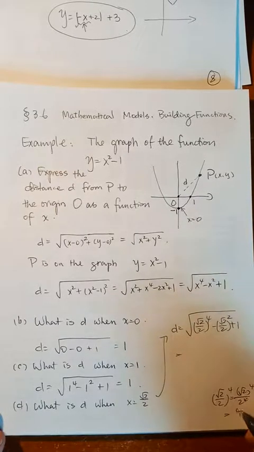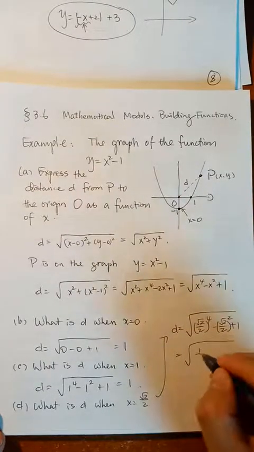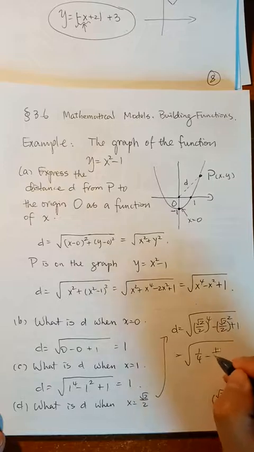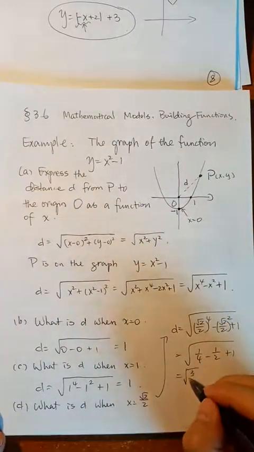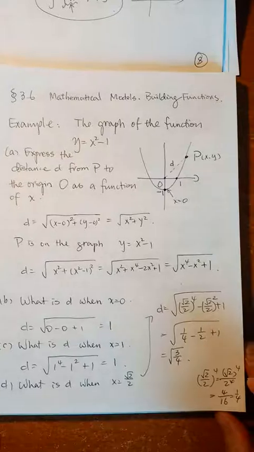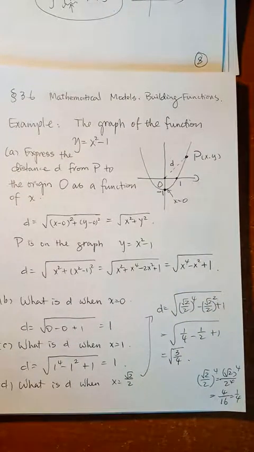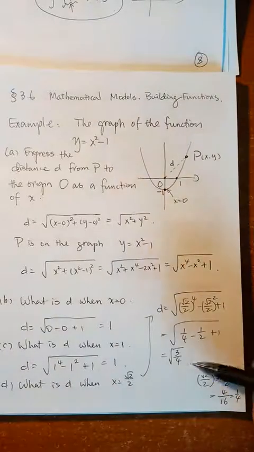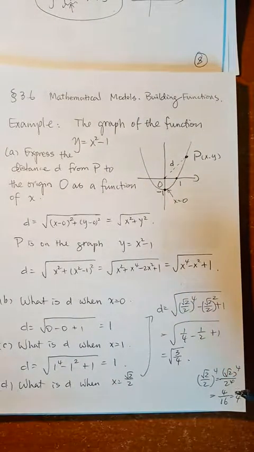Root 2 to the 4th is 4. 2 to the 4th is 16, so it's 1 over 4. So it's the square root of 1 over 4, here is a 1/2, and plus 1. So if you compute it, it's 3 over 4 and then the square root. Anyway, just do the computation. It's not that difficult. Okay, so whenever you have an x value, you can compute the corresponding distance.